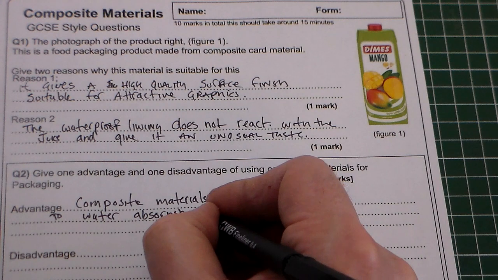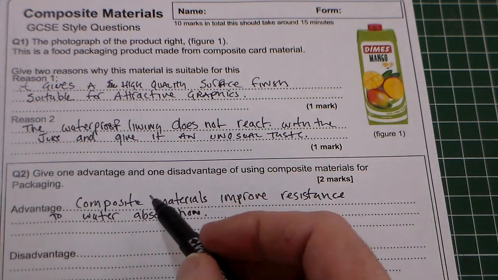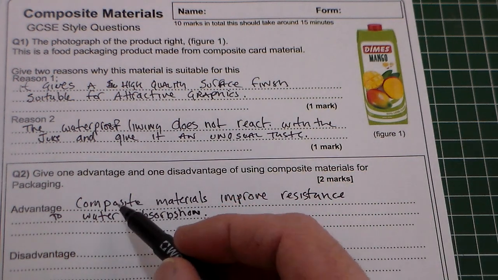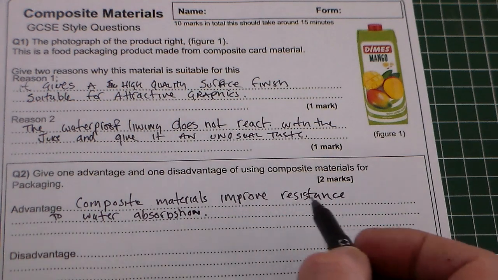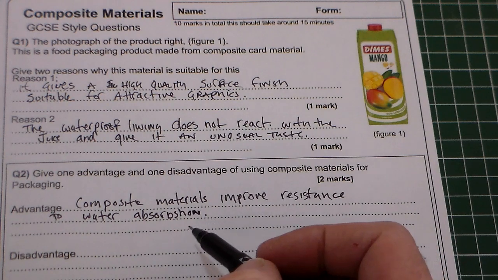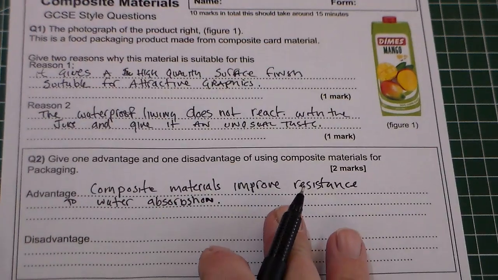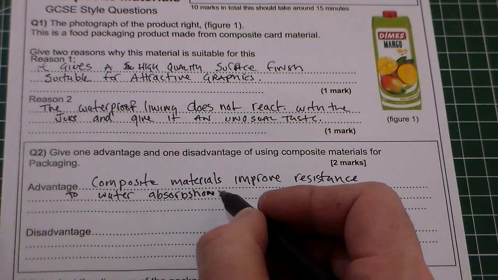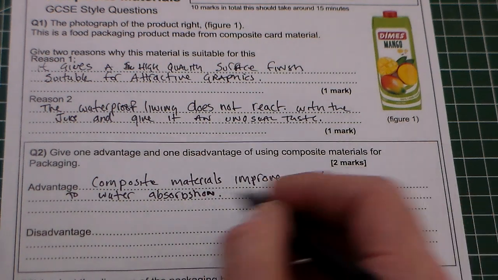Basically, we could say provides waterproof. It's waterproof internally. It keeps the contents fresh. But that's what I've said there. Composite materials improve resistance to water absorption. So there's just one mark there.